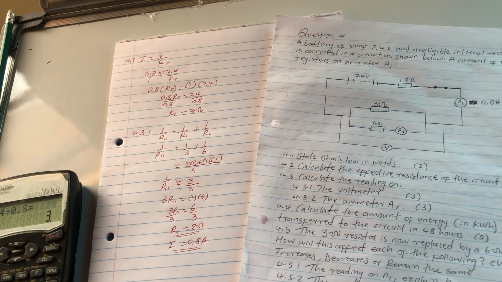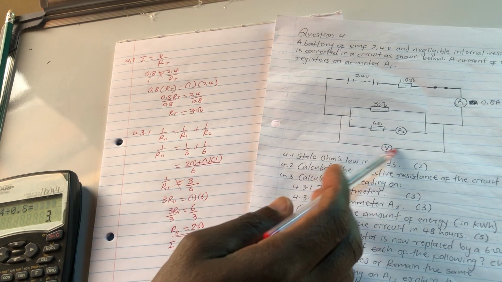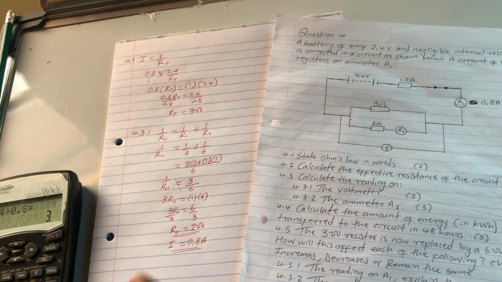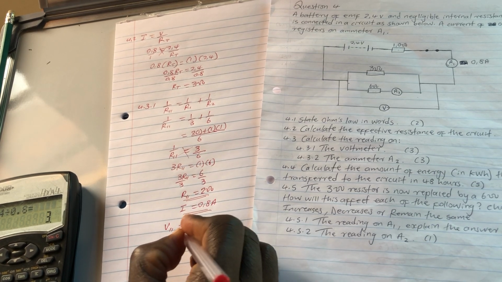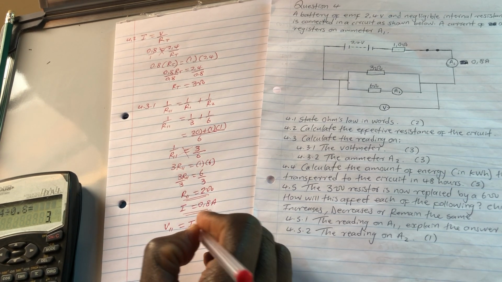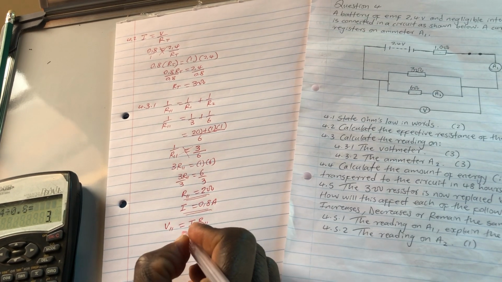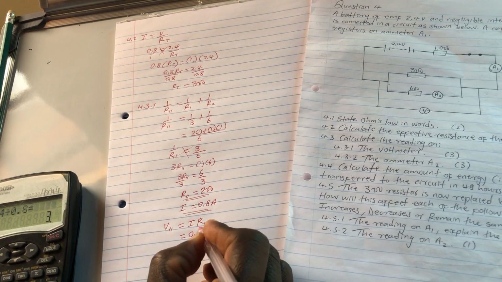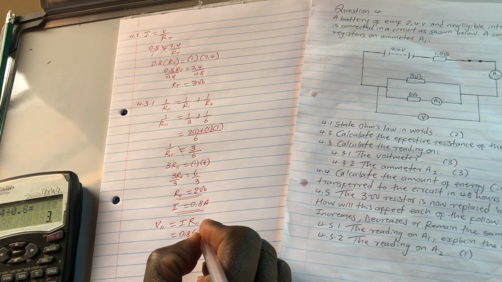Now I have my R parallel and the current which is passing through R parallel. It means that now I am in a position to calculate V parallel, the voltage of these parallel resistors. V parallel equals IR. My I is 0.8, and R parallel, which I've just calculated, is 2 ohm.